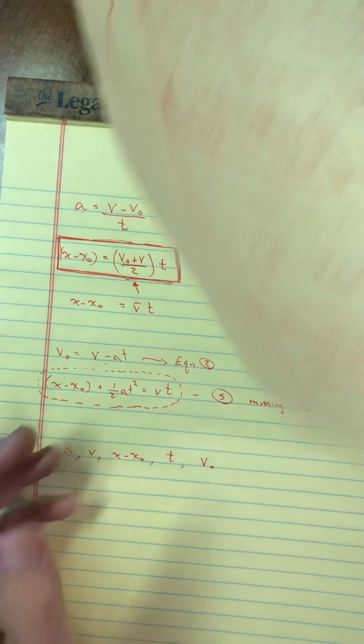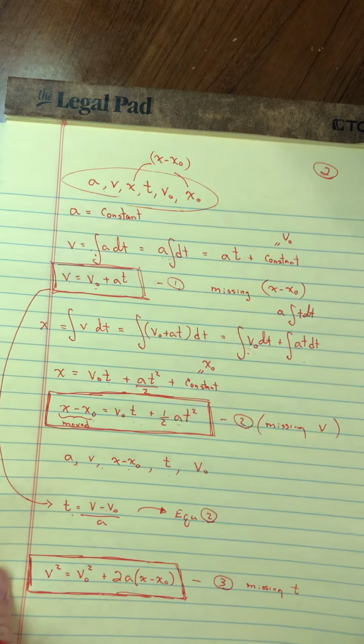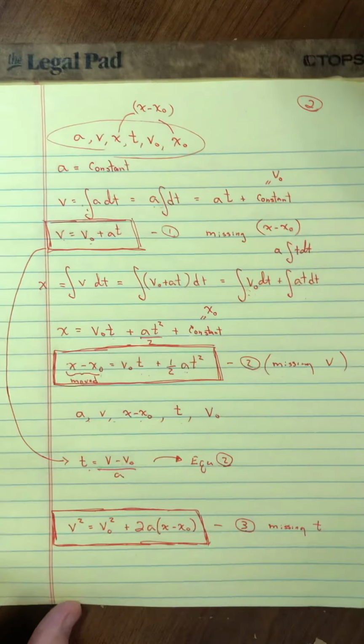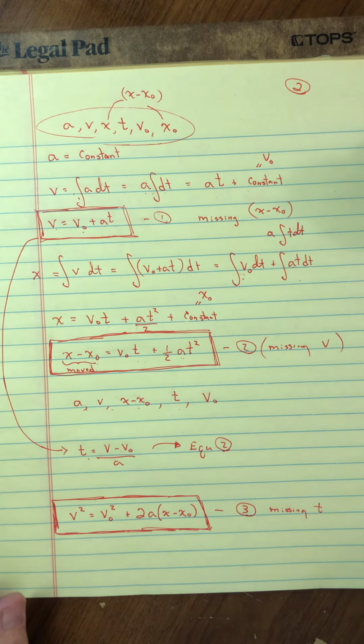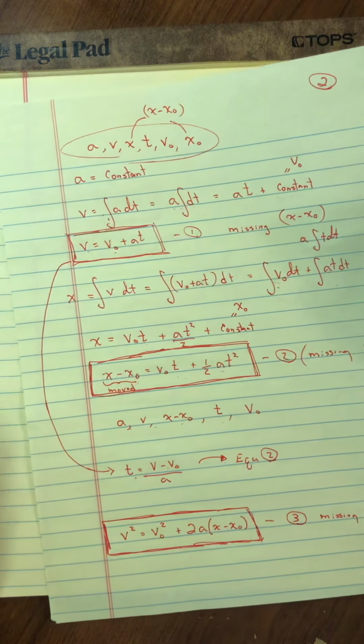Now, why am I focusing on what is missing? Well, believe it or not, my advice to you, if you've followed this long into the video, is to, as you do your one-dimensional motion, and you see a problem with constant acceleration, know you're going to be using one of these 4 or 5 equations.